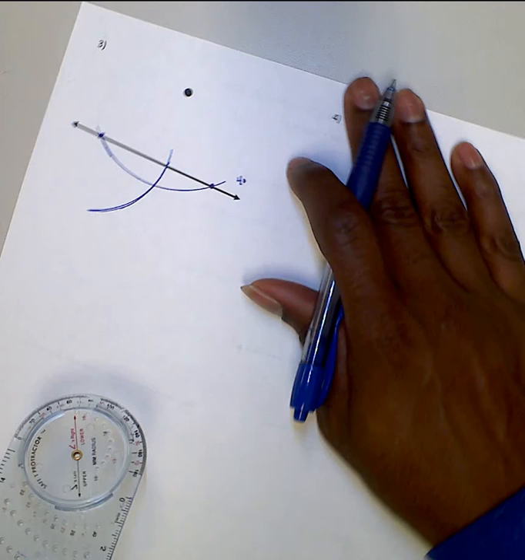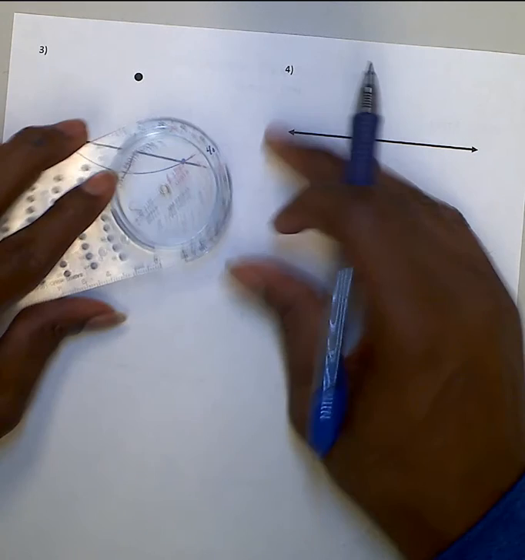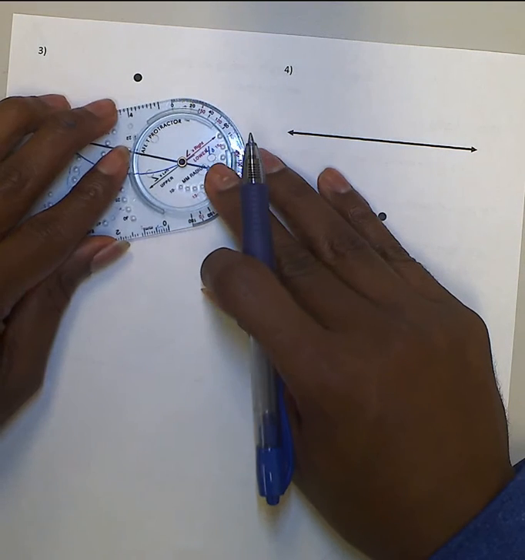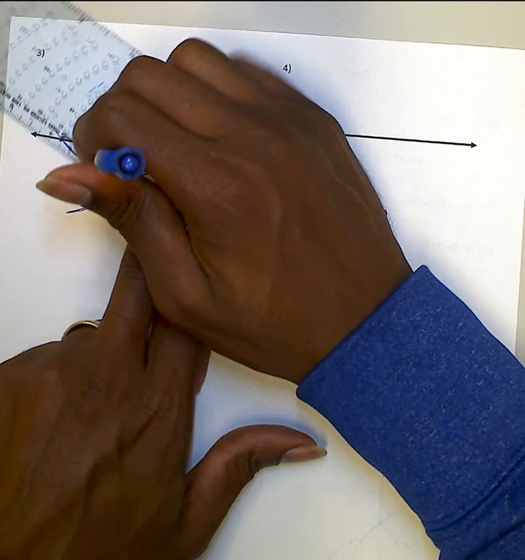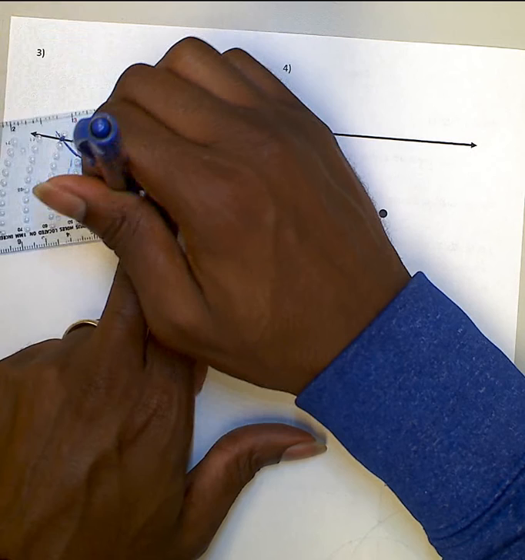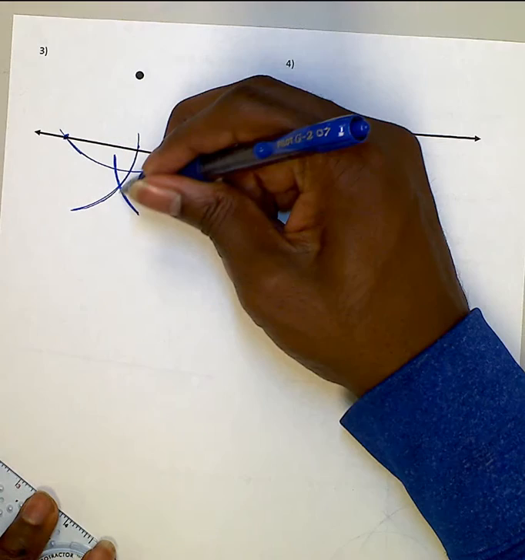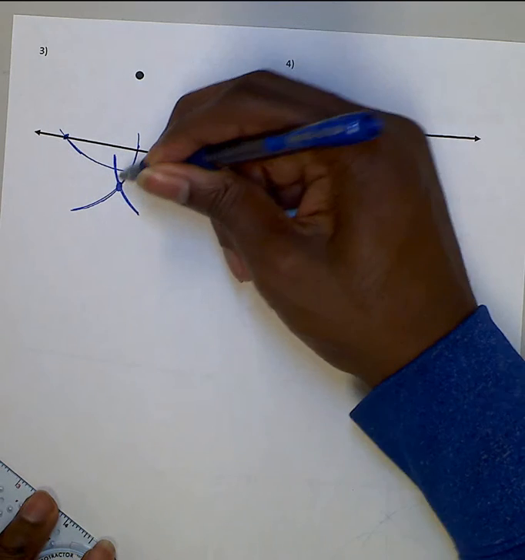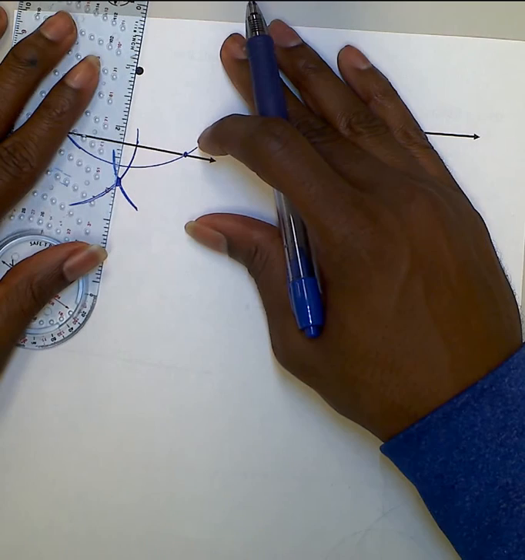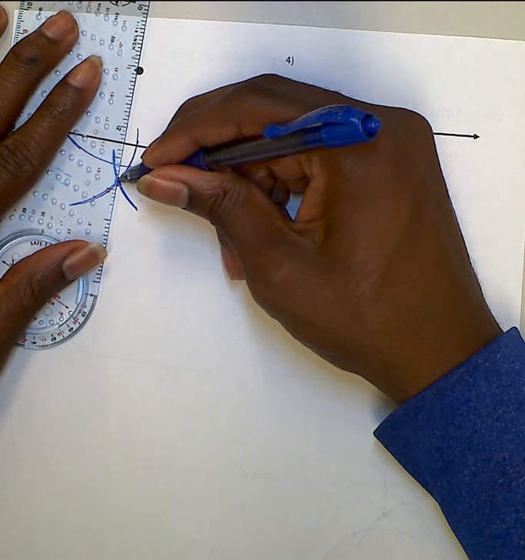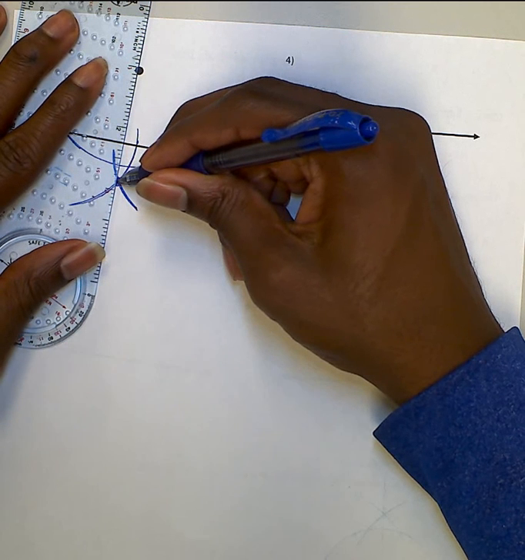I'll go back over to this other one, and I'll choose 30 as well. Where's 30? There we go. And now you see this intersection point. My perpendicular line will go between this point that I just created and the point that I was given at the beginning, and that should be a perpendicular line.